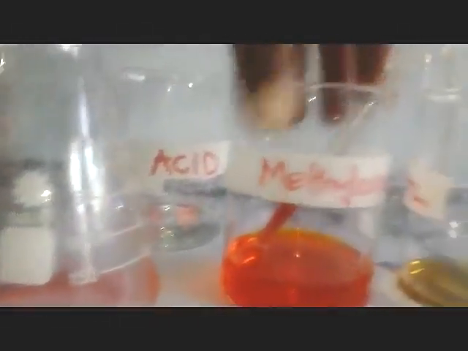Now when you compare the three, this one is the real color of methyl orange. This one here, try to look at it. Now in this one, we added a base. Try to look at this one. We have a base there. Then in this one, we have an acid.